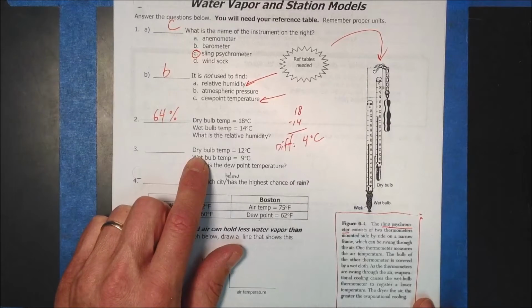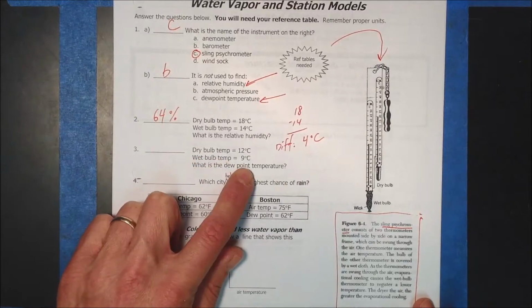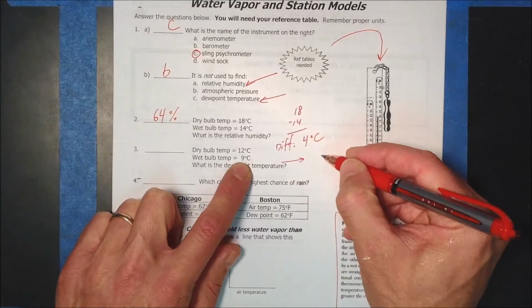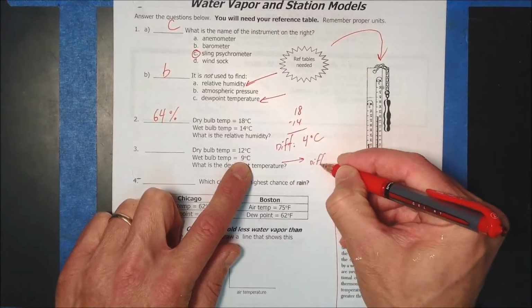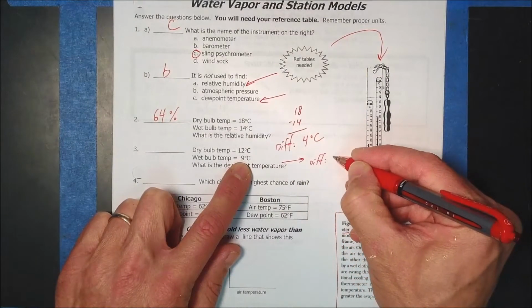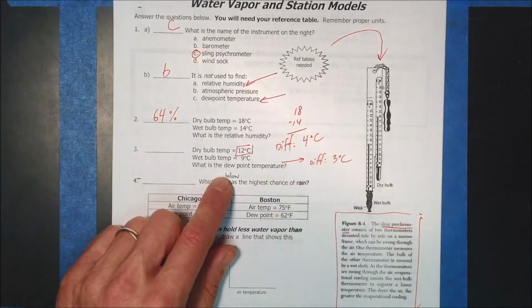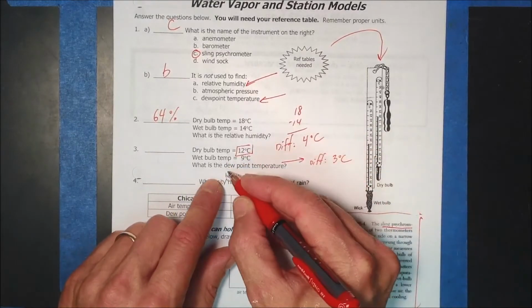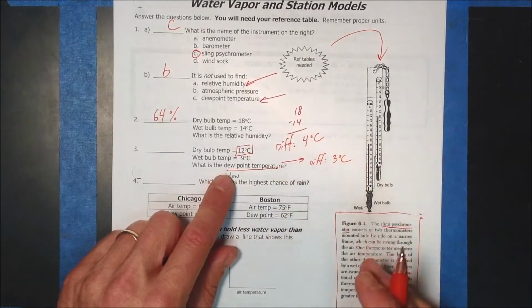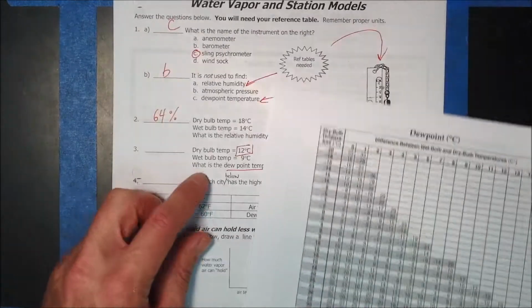3. This example, dry bulb temperature is 12, wet bulb temperature is 9. Here we go, 12 minus 9, the difference here, and if you need to write it on the side, definitely do. The difference of 12 minus 9 is 3 degrees C. So I'm going to be looking in the row for 12 degrees C, and the difference of 3. Though this time they're asking for dew point temperature. So I got to go to the other chart, which is up here.